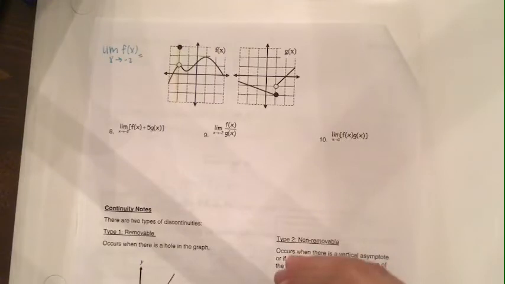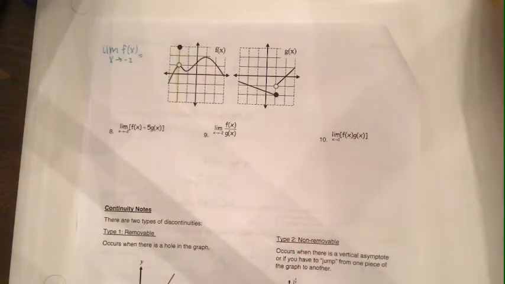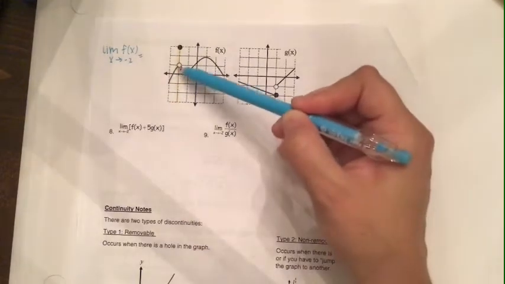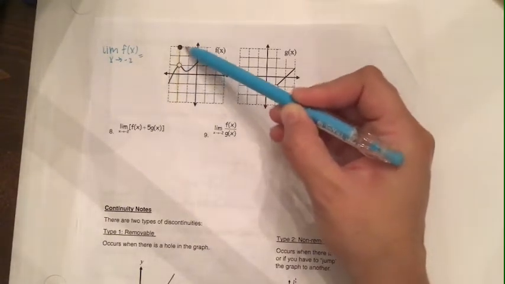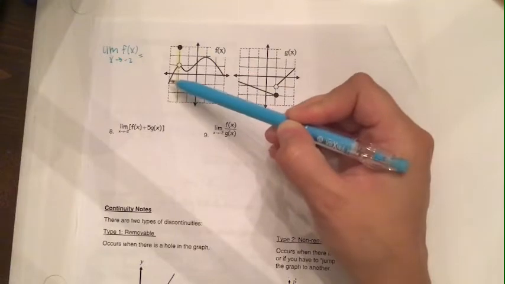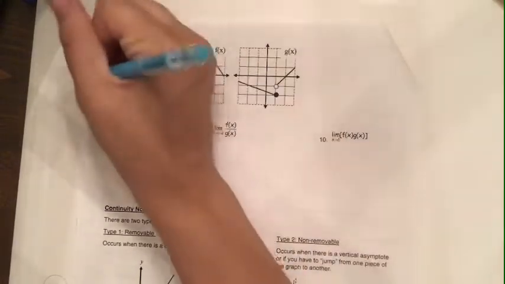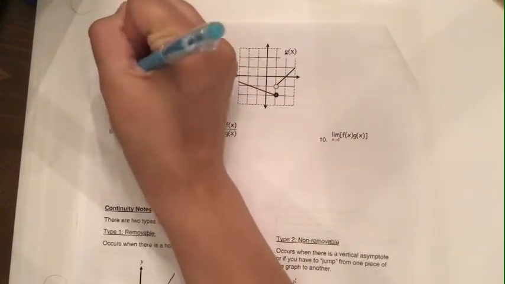Okay, so remember, limits is when your graph is approaching -2. If you were evaluating this for -2, your answer would be up here at 3. But because we're doing the limit, it's approaching -2 at a y value of +1. So the same thing for g of x.